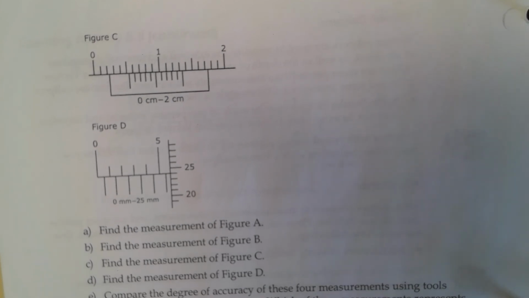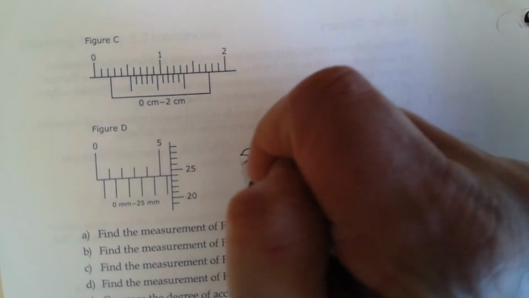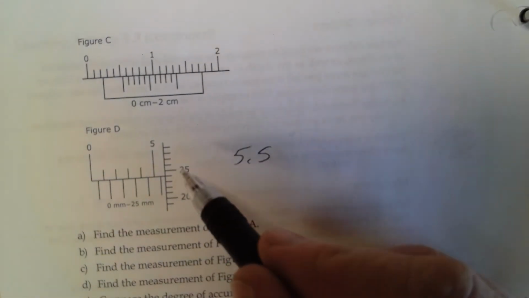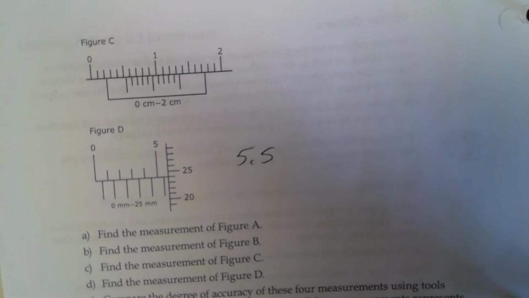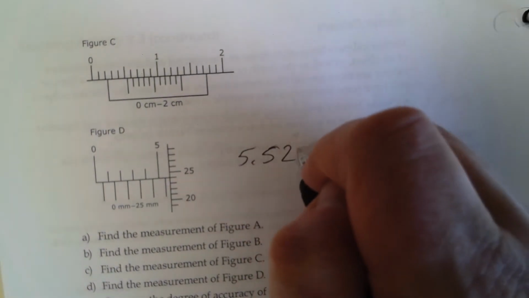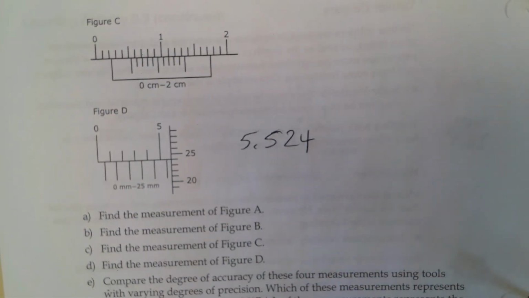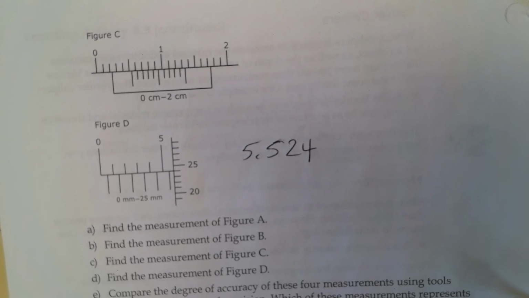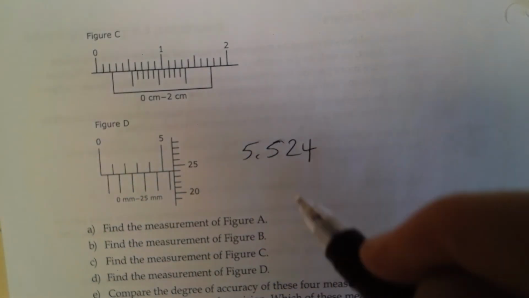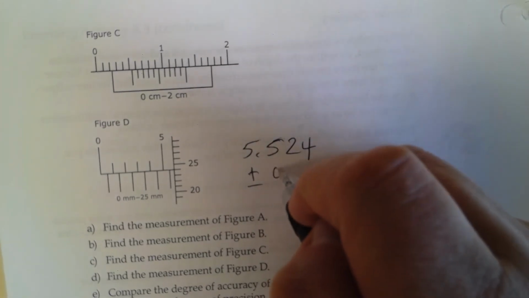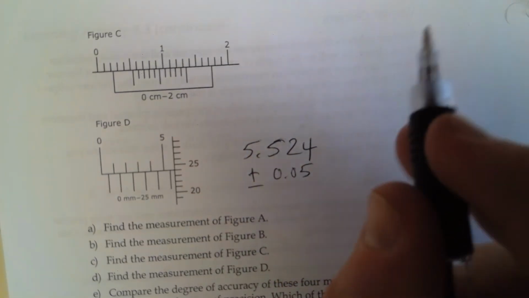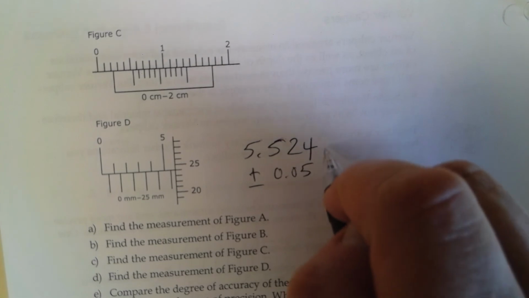So we have 5.5, and then we're looking here, 21, 22, 23, 24. 5.5, 24. And you could be out by 100th of a millimeter because it is a micrometer, plus or minus 0.05.